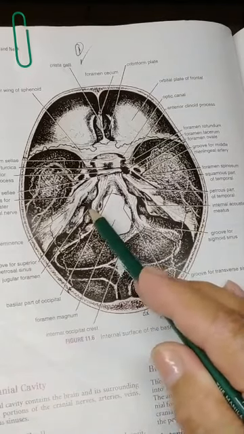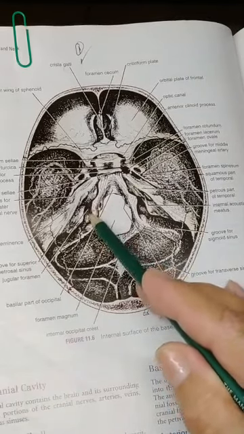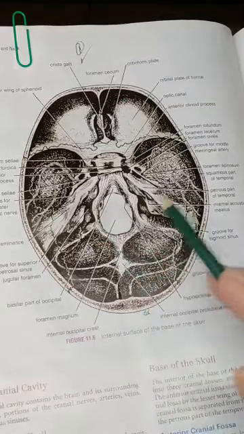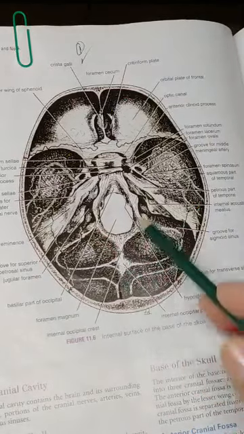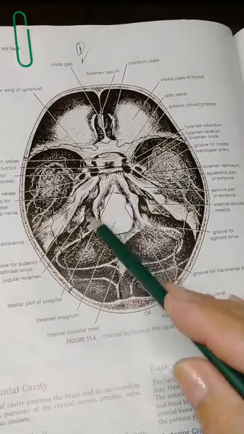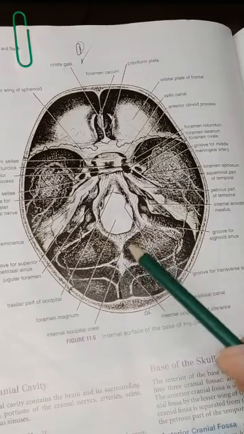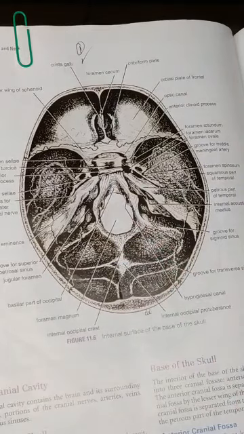How about the anterior compartment here? Cranial nerves will pass through the anterior compartment: cranial nerves number 9, 10, and 11 will pass through the anterior compartment of the jugular foramen.